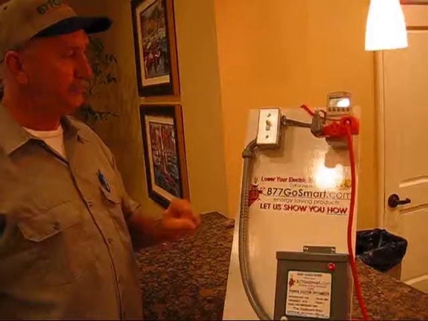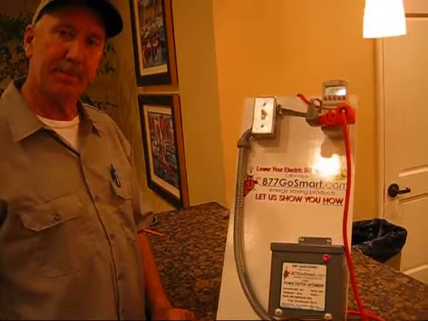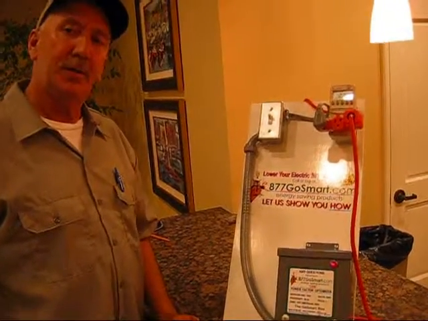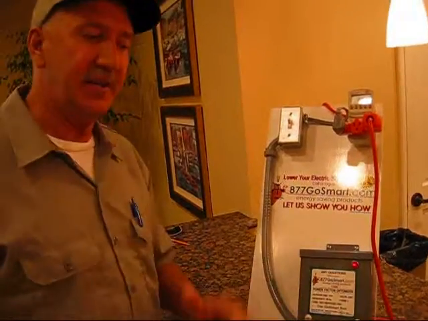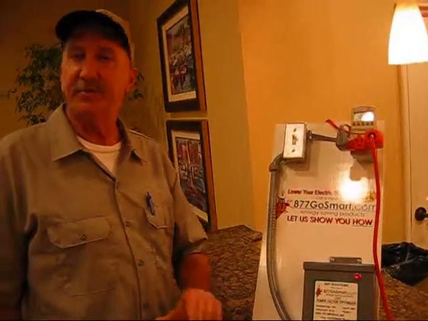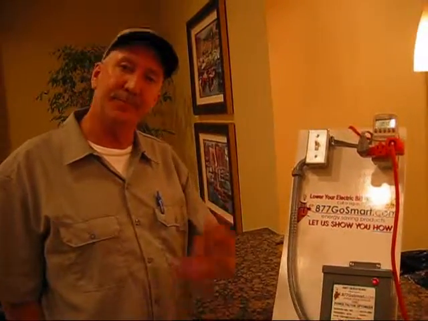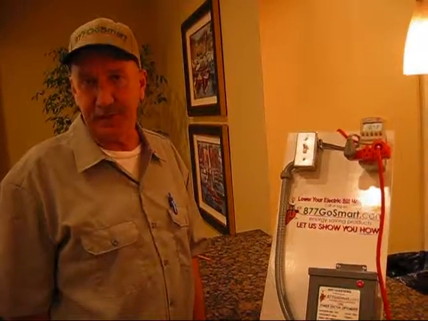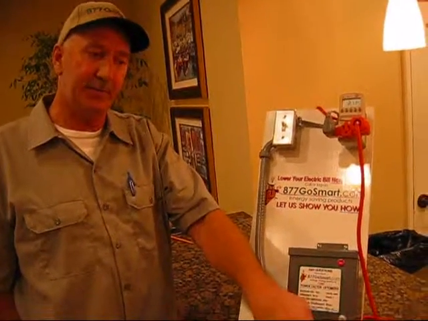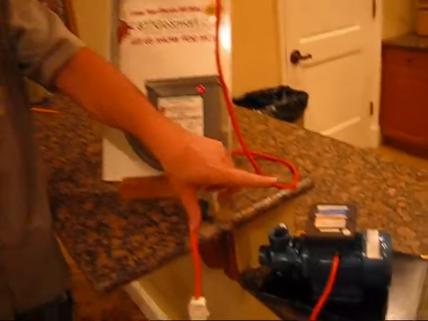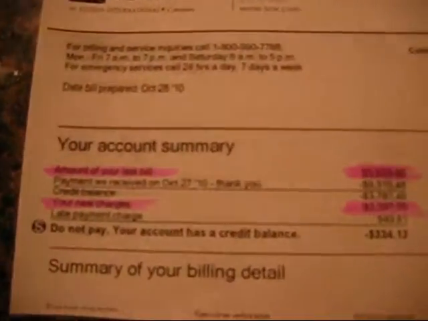So what have you been seeing as far as, whether it's residential or commercial, what have you been seeing as far as savings? Basically, the savings is kind of all over the board. We're seeing minimums of about 15%, and some people are reporting 30% and above. We have a bill here from a place of business. This is a commercial account that we've been able to do. Let's see if you guys can see this here.